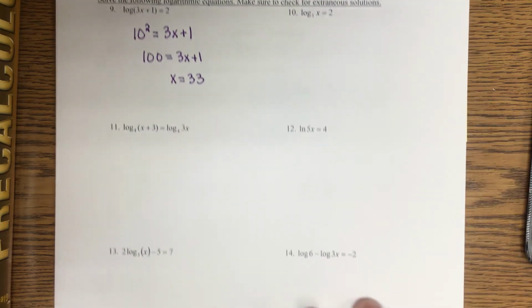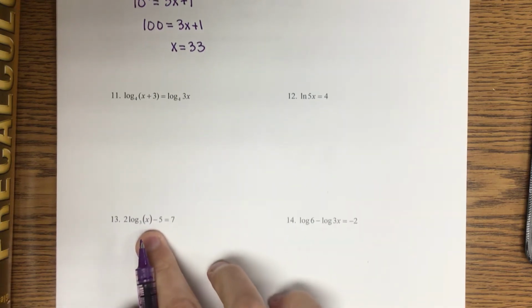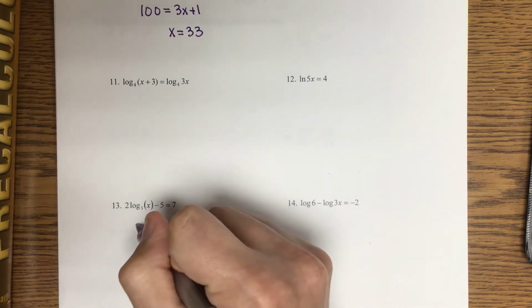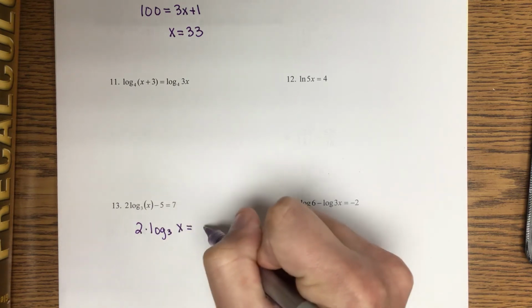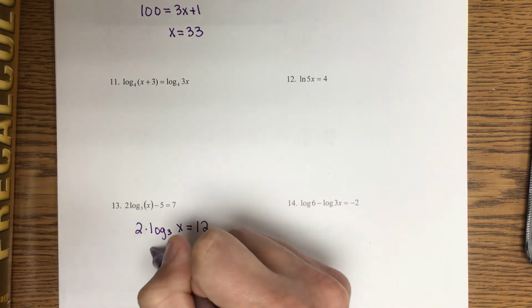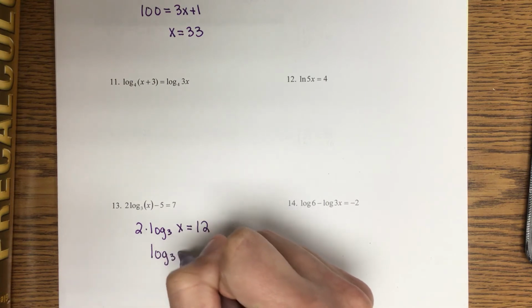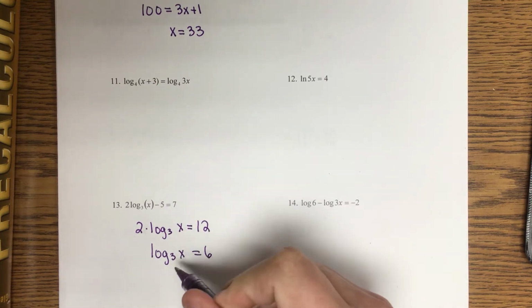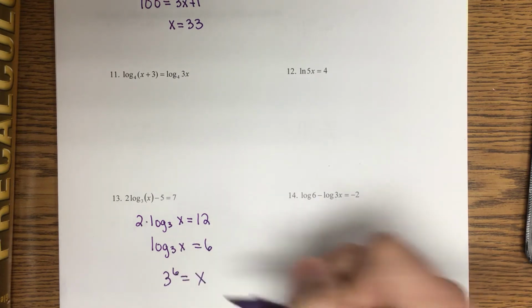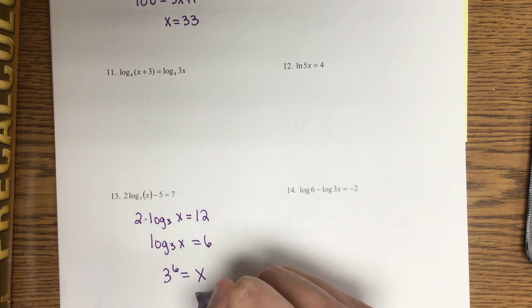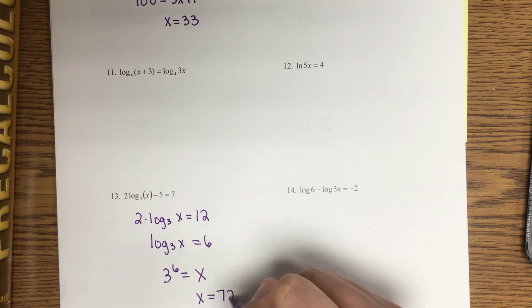In a problem like number 13, you have to get the log by itself. So you would add the 5 over first. So that would be 12, and then you would divide that by 2. So that would be 6. And then you convert. Base is 3, power is 6. And so 3 to the 6 is 729.